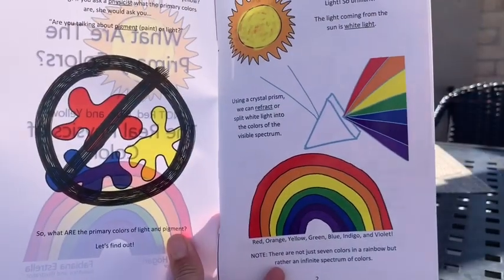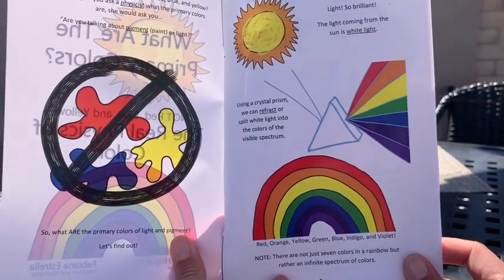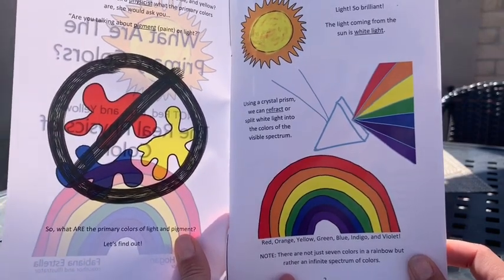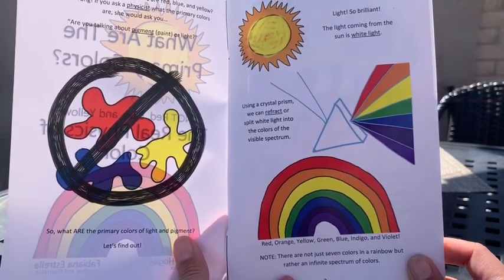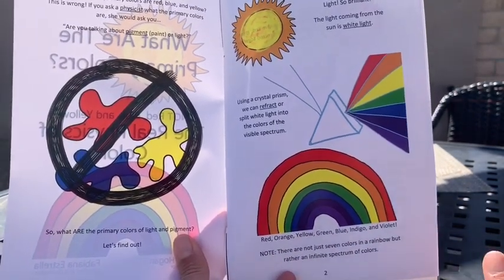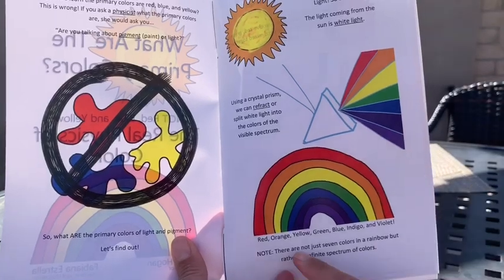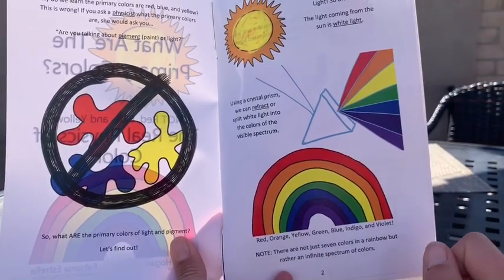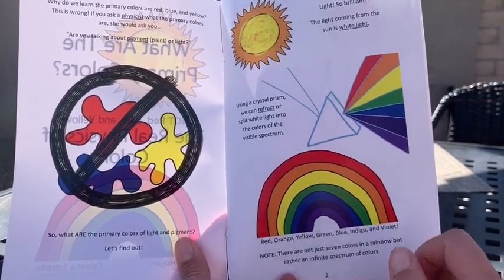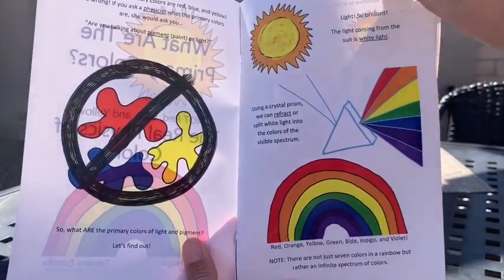The colors that we see in that order are red, orange, yellow, green, blue, indigo, and violet, or an easy way to remember that is Roy G. Biv, the first letter of every color. No, there are not just 7 colors in a rainbow, but rather an infinite spectrum of colors. Our eyes just perceive those 7 very easily.